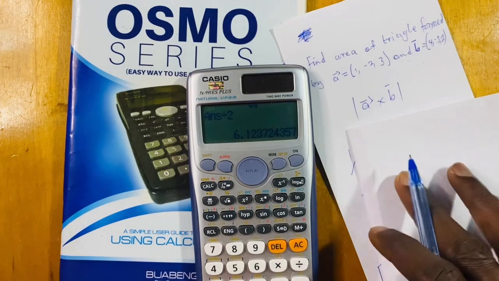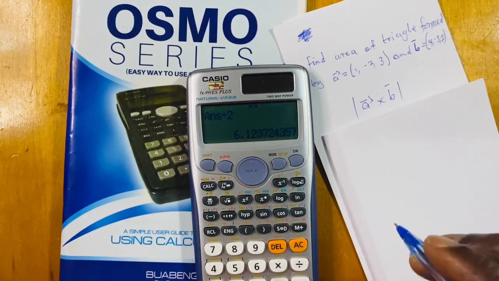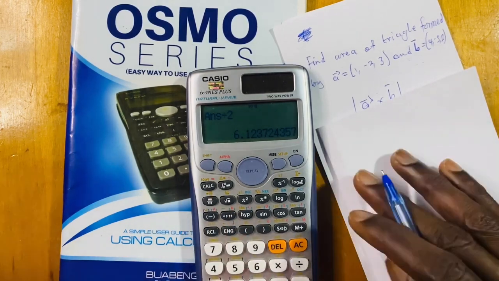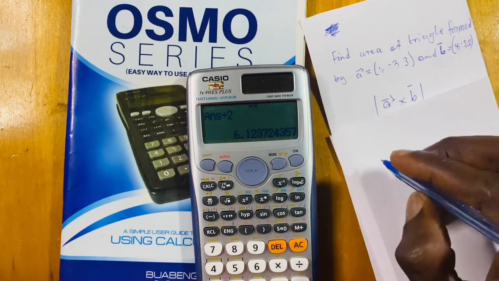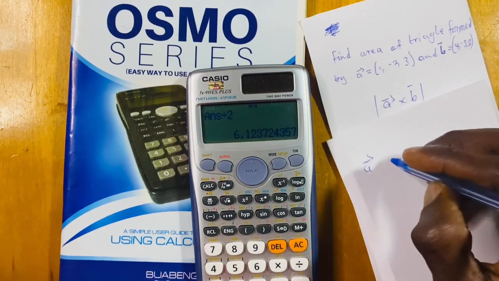As we have our answer to be 6.1237, let's try to solve the question manually and see if we are going to get an equal answer. So this is the question, and we want to find the product, which is the cross product of A and B.